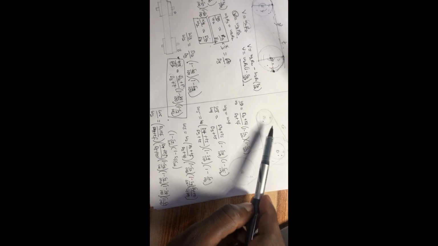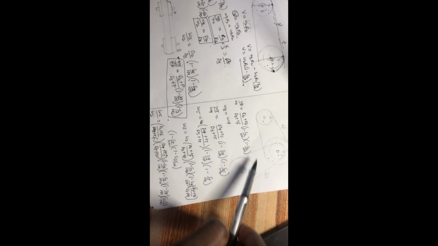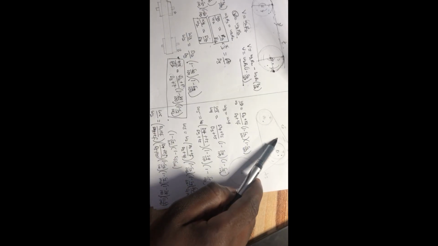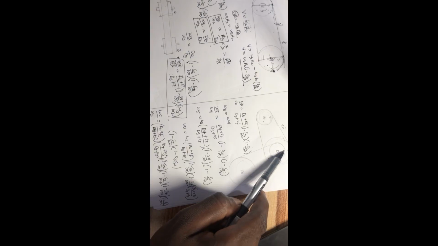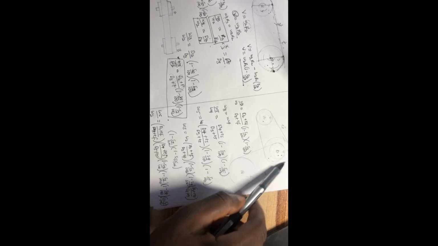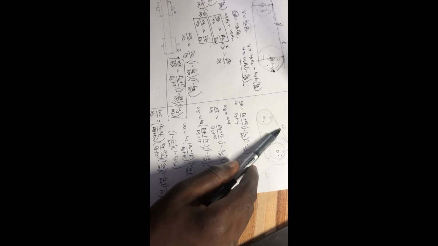So if we have this compound drive, and I'm looking for omega 5, knowing omega 2, from this pulley to this pulley, omega 5 on omega 2 is going to be driver diameter over driven diameter. If the belt has some thickness, you account for that.